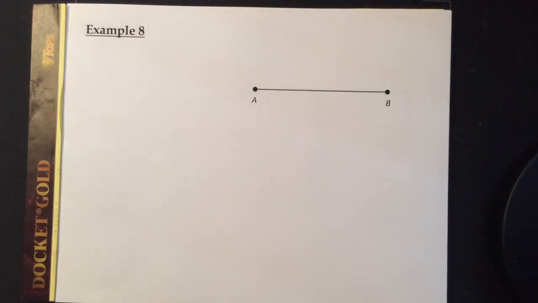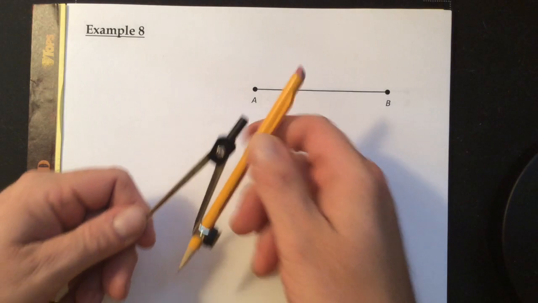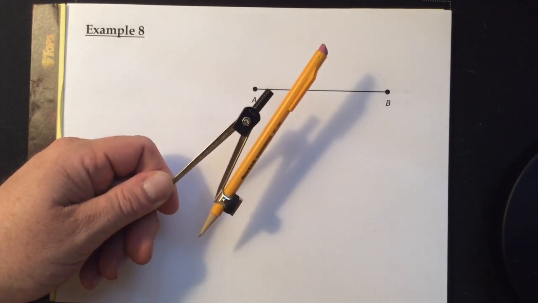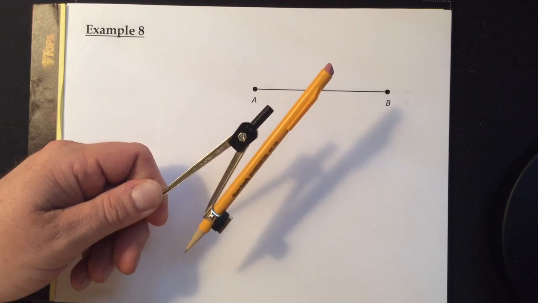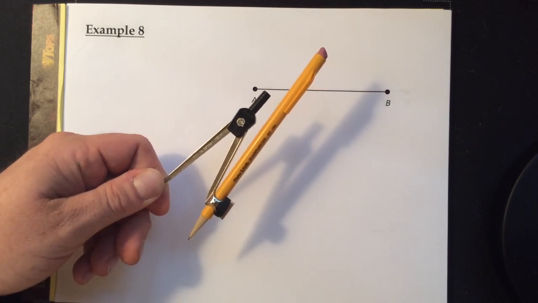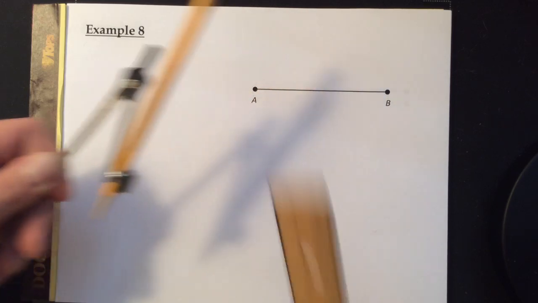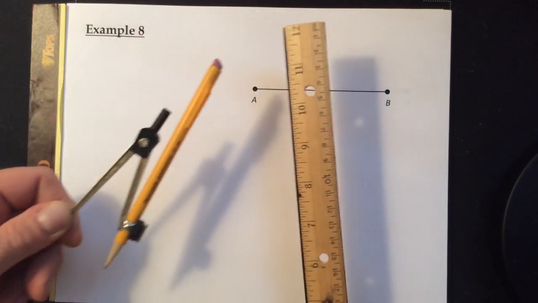Example 8. Examples 8 and 9 are both constructions. When performing constructions in geometry, always remember that the only tools you should use are a lead compass and a straight edge, or you can use a ruler, but you cannot use the scale on the ruler. You can only use it as a straight edge.